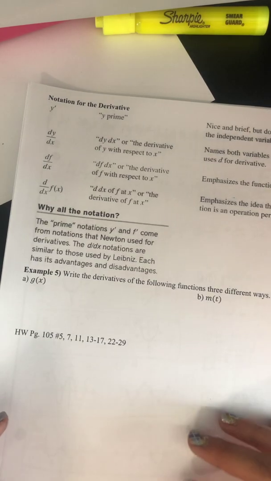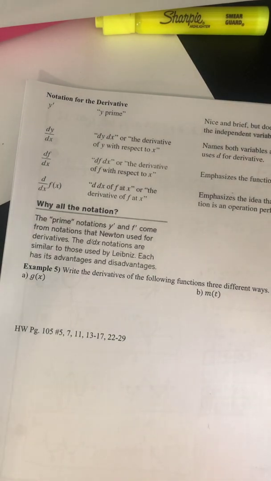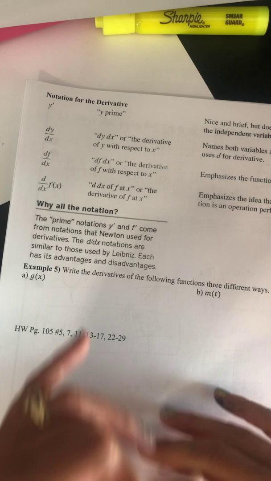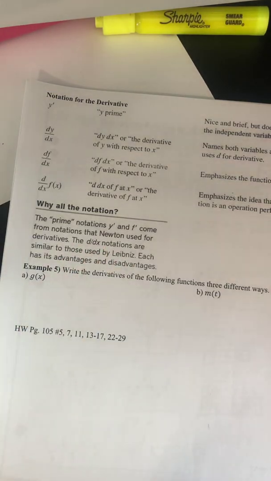Why all the notation? The prime notations, y prime and f prime, come from notations that Newton used for derivatives. You know, the laws of Newton, the apple falling from the tree, gravity, that type of thing. You remember. Sir Isaac Newton. The d dx notations are similar to those used by Leibniz. Each has its advantages and disadvantages. Leibniz is another famous mathematician, physicist, okay?